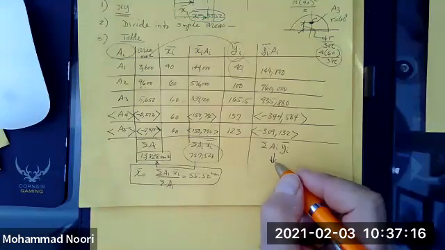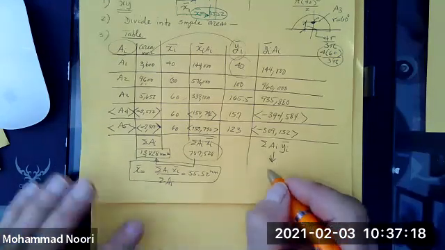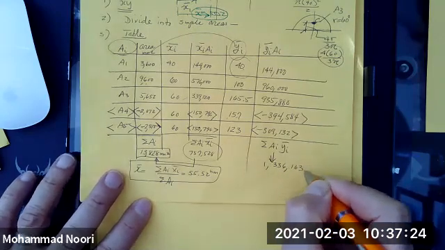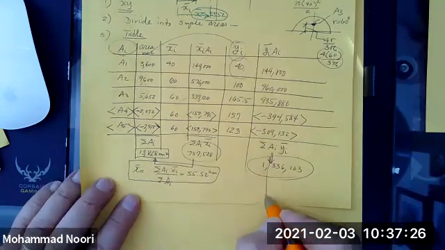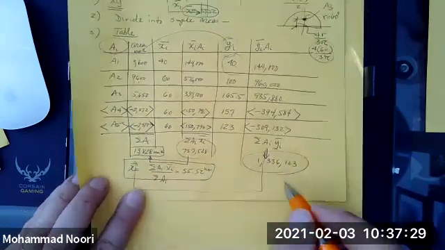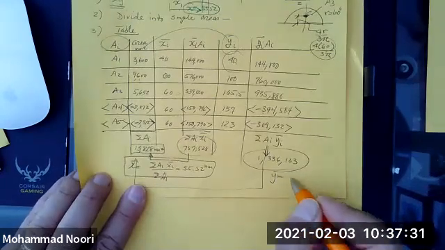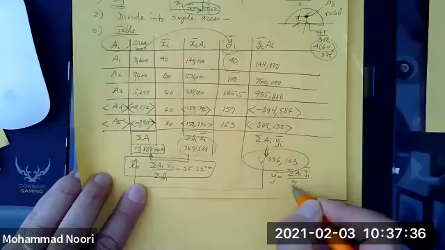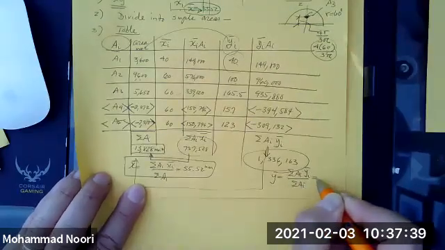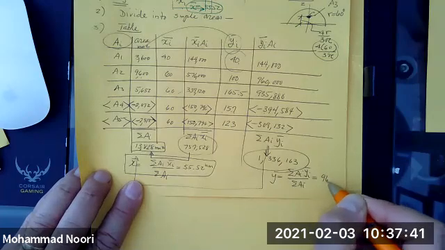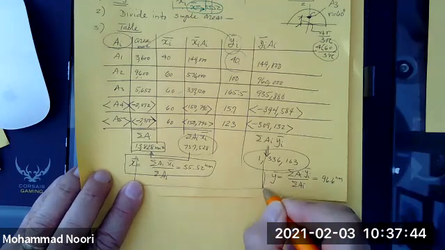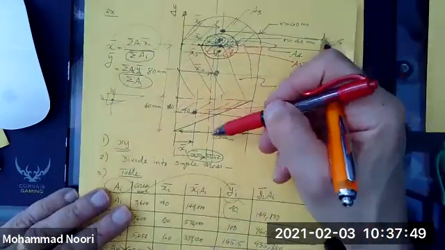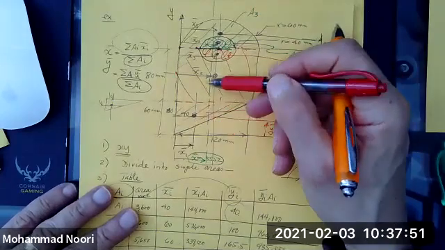If you add them up, you get 1,336,163. So if you divide this by sigma AI, that gives you Y bar. And you see that comes out to be 96.6 millimeters.